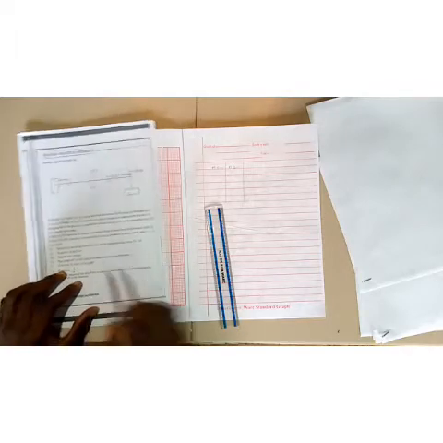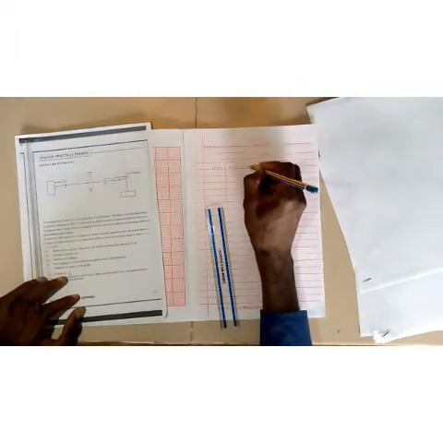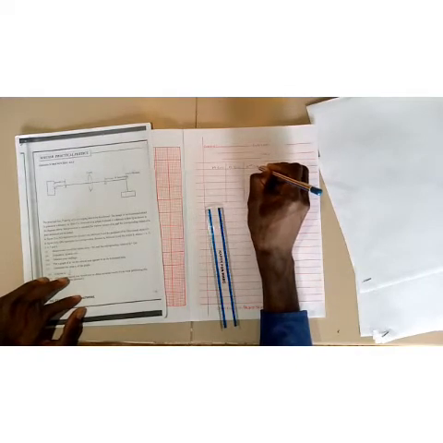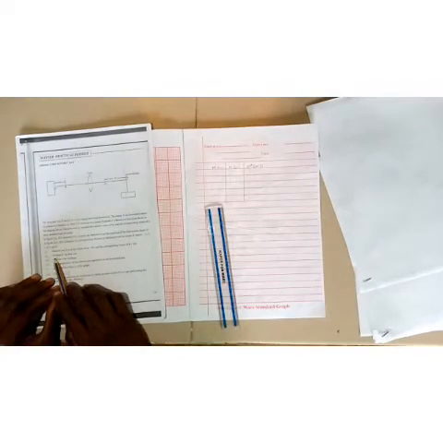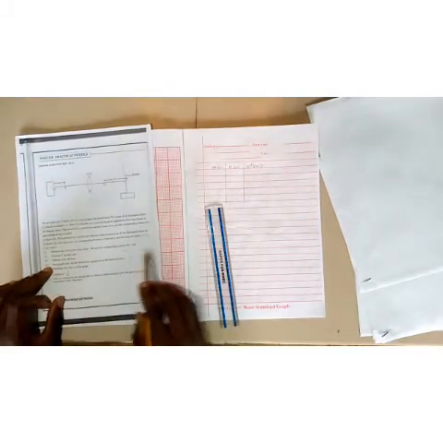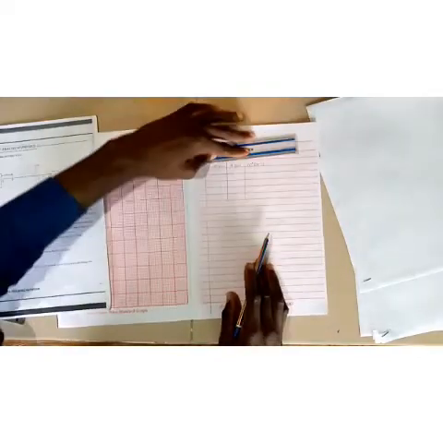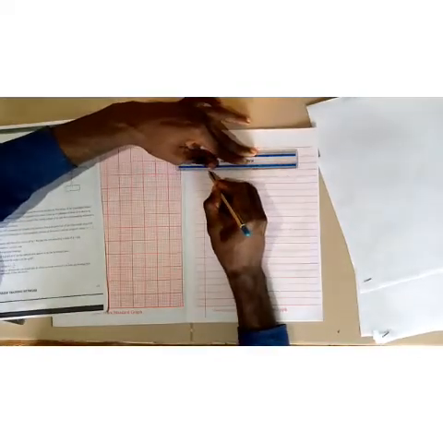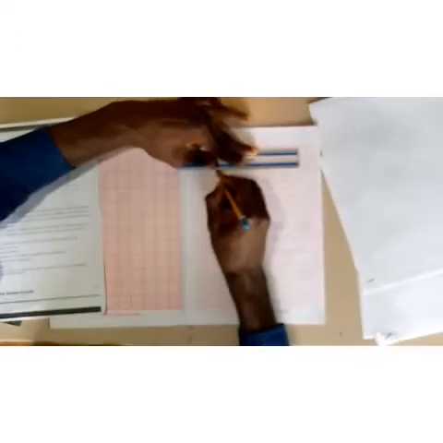Then evaluate n inverse. So we are also searching for n inverse, which will be in per centimeter. Evaluate n inverse in each case, then tabulate your readings. So let's take that first. Let's go and take our values for m.